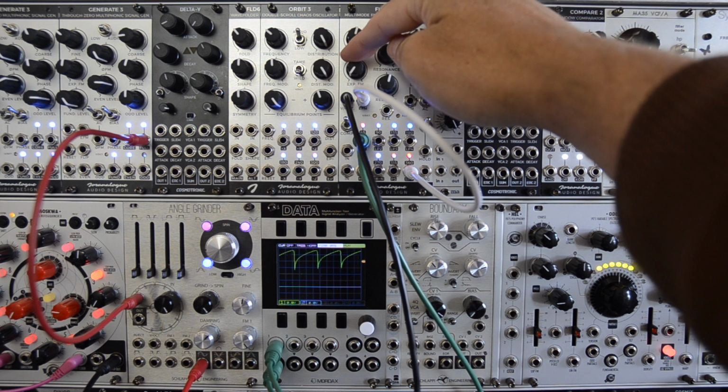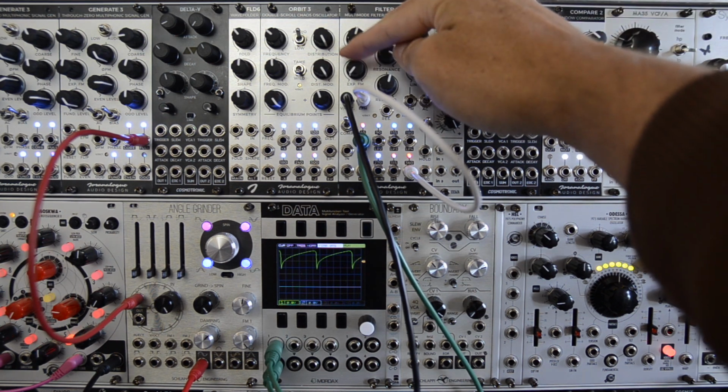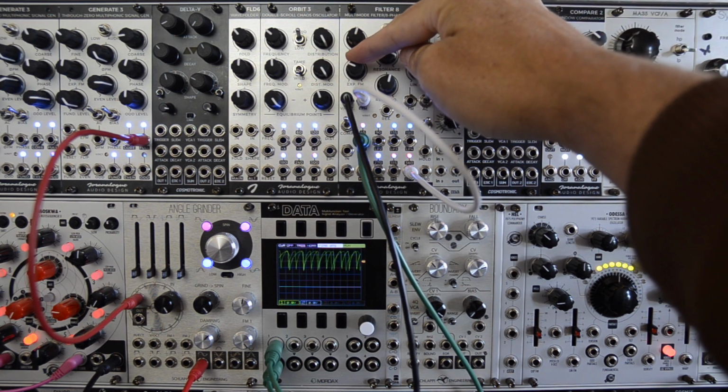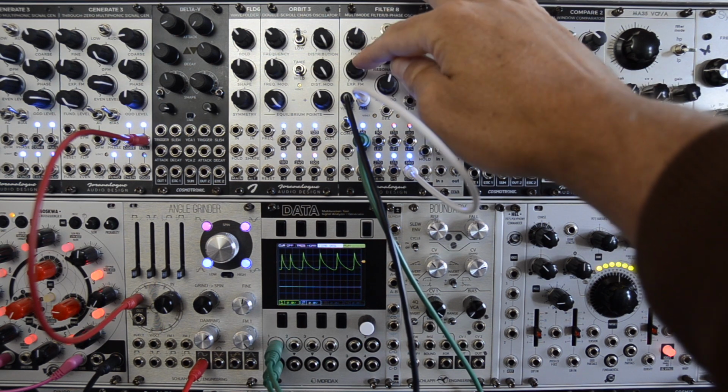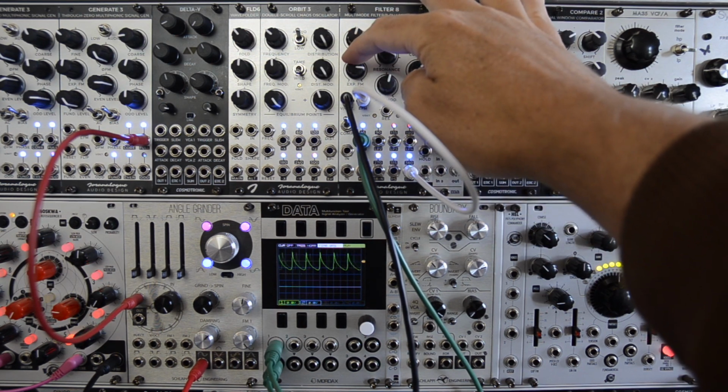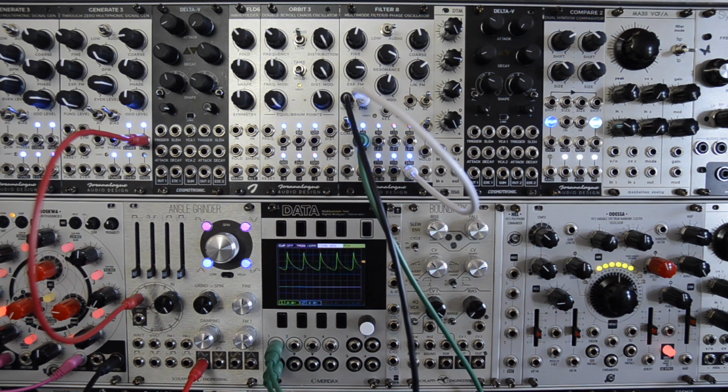But of course, from the moment that you start turning the FM index knob again, the pitch also changes. So it's best to set this and then keep your hands far away from it if you're doing an important recording.